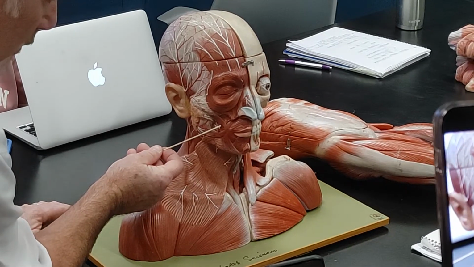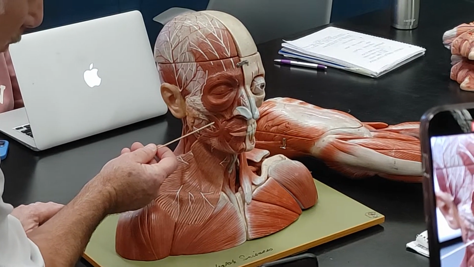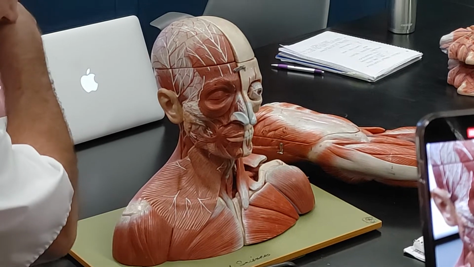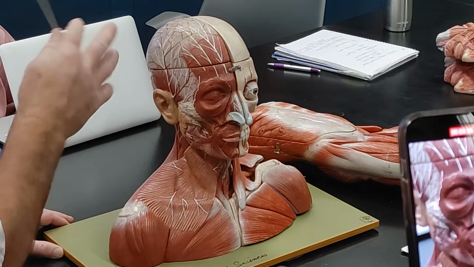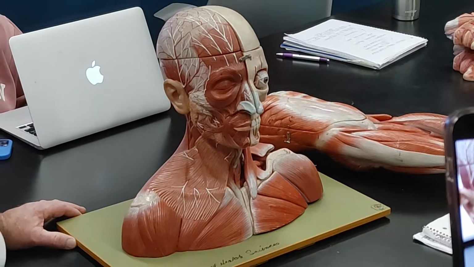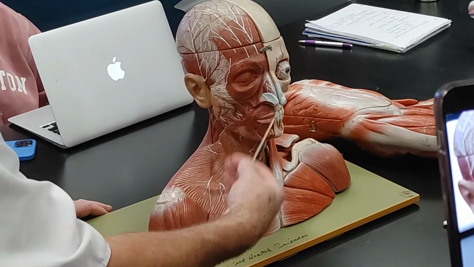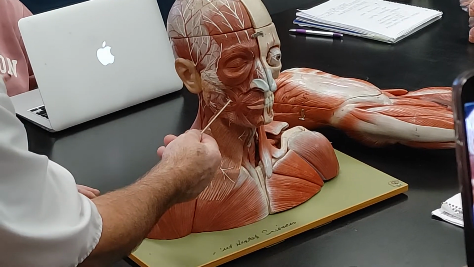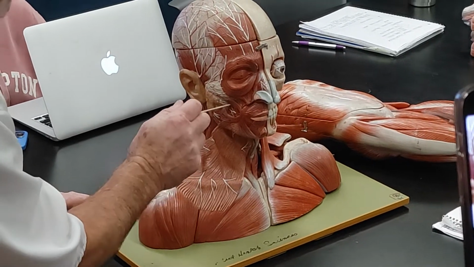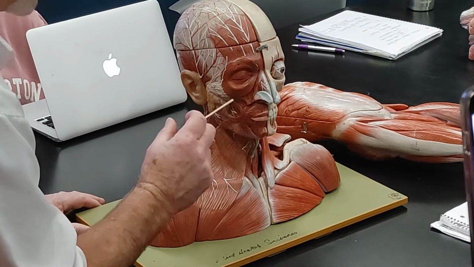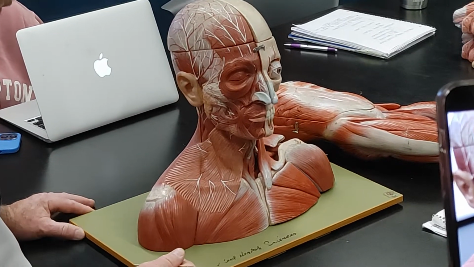And underneath, we have the zygomaticus minor right here. Now, once again, that is a hot spot, guys, for different people, because some people, you'll see the minor on top of the major. Some people, you'll see the major on top of the minor. Okay, so pay attention to the size of the muscle fibers there.